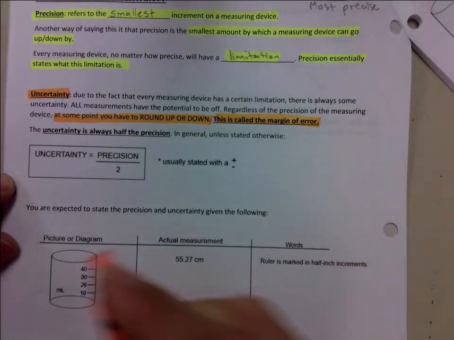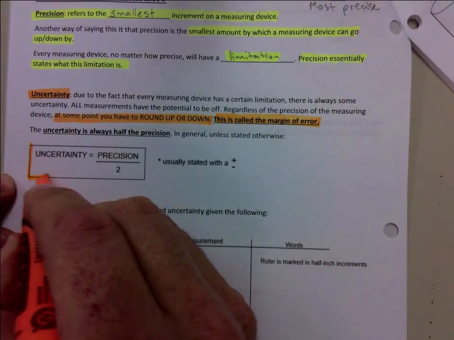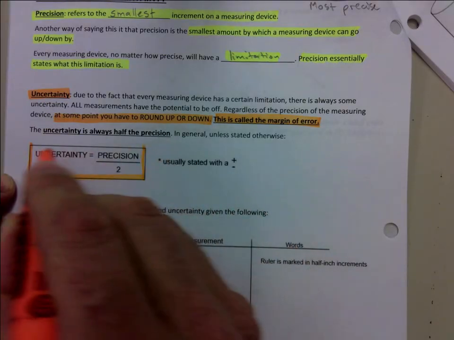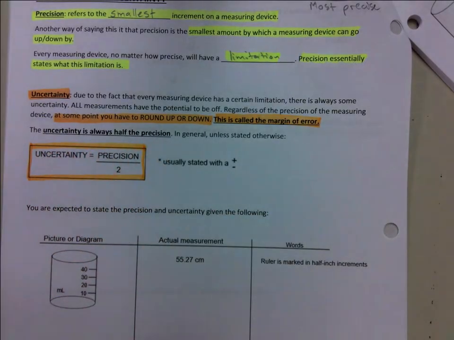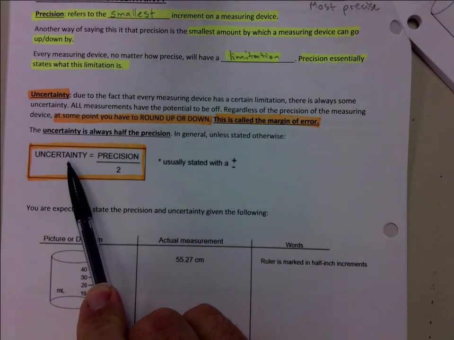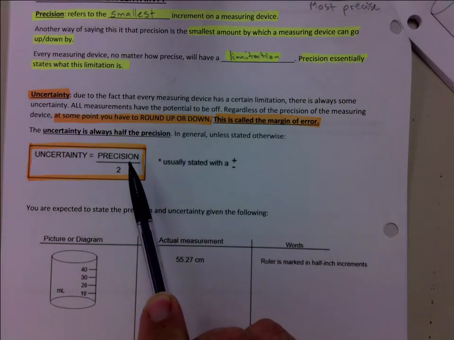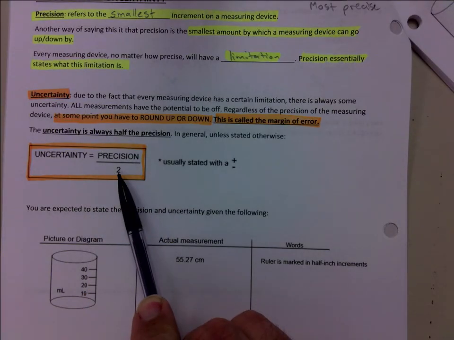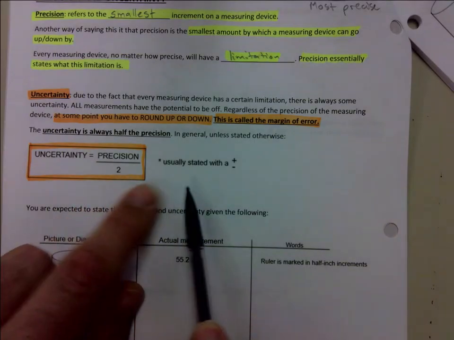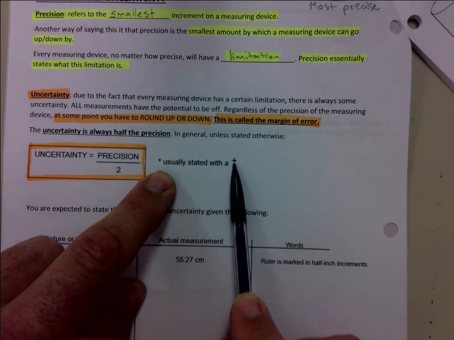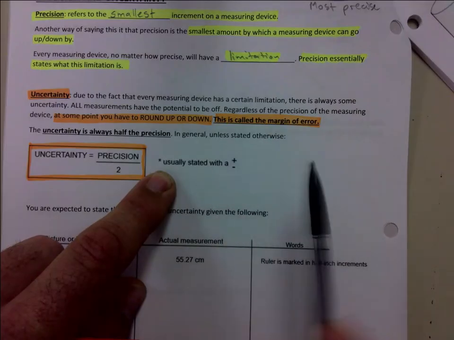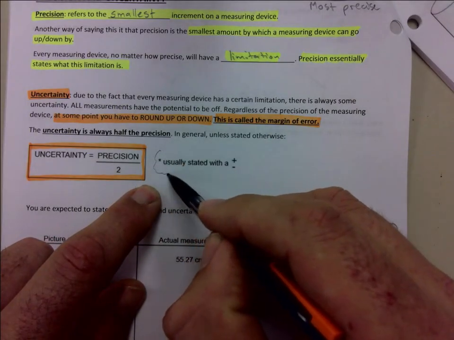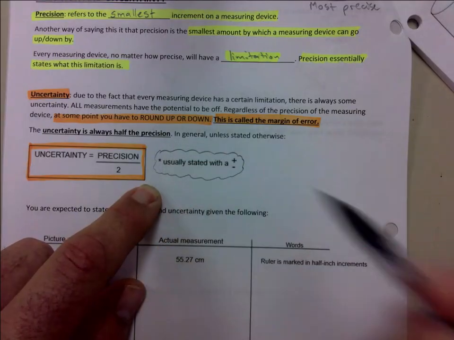And here's the formula. Okay, have this on your study sheet no matter what. What is uncertainty? What do we do to find the uncertainty? We take the precision and we slice it in half. And it's usually stated with a plus or minus, because we could be over or under by a certain amount. This is also important. Okay?